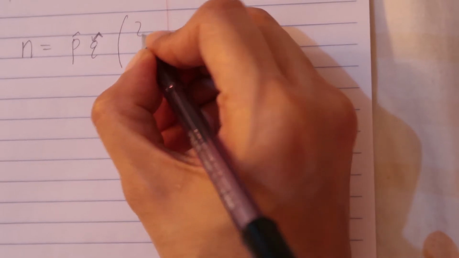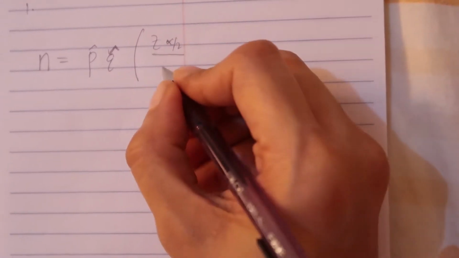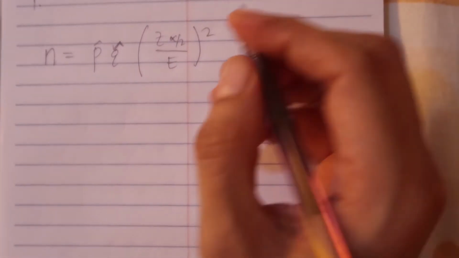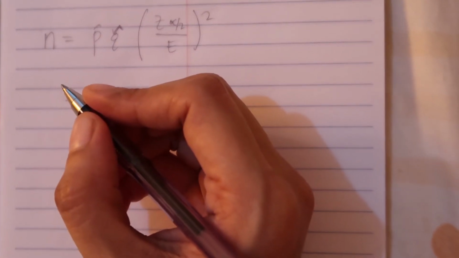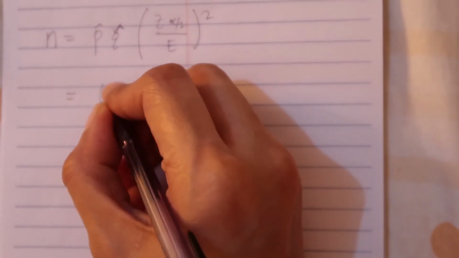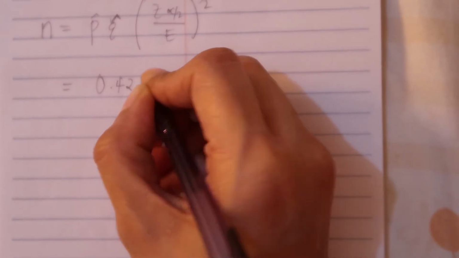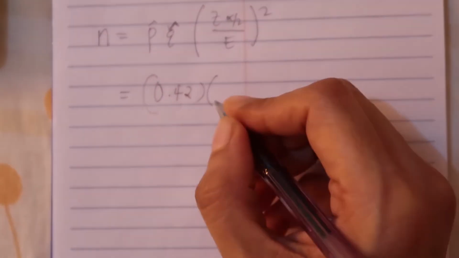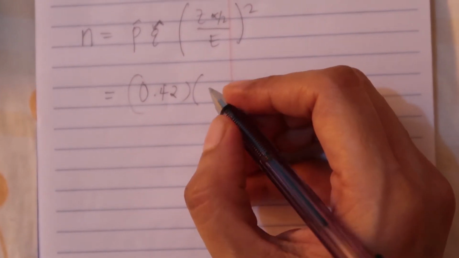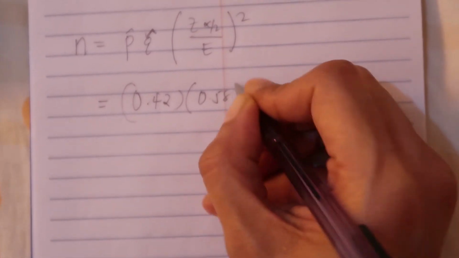So that will be p hat multiplied by q hat multiplied by z alpha over 2 over E, raised to 2. Your p hat here will be 0.42, and your q hat, which is 1 minus 0.42, will be 0.58. So what is your z alpha over 2?